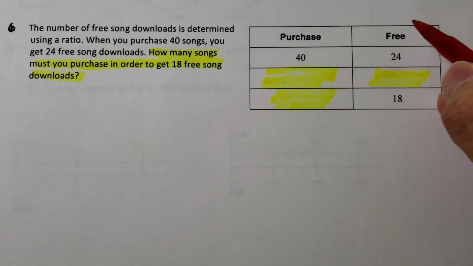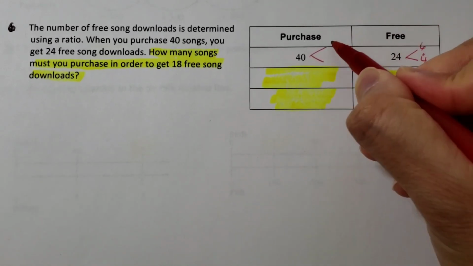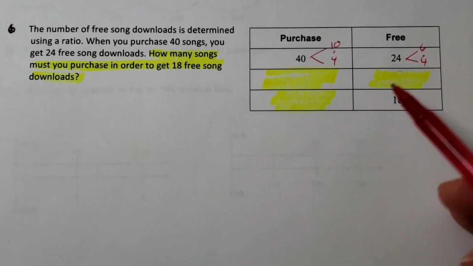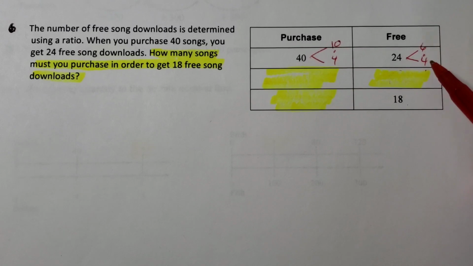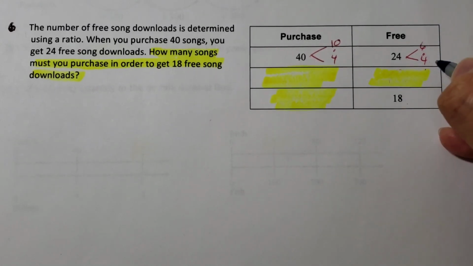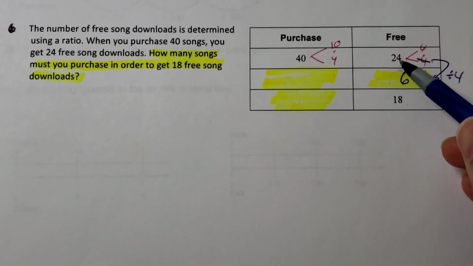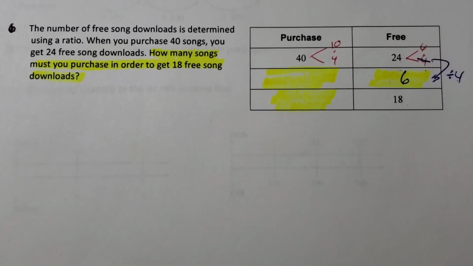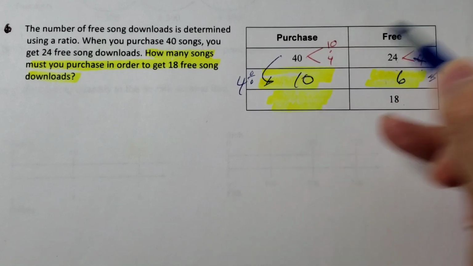So 24 we know is what? 6 times 4, right? And 40 we know it's 10 times 4. So you can use 4, or you can use 8, but what's easier would be to use 4. We can divide by 4. So we can say 24 divided by 4 is 6, because 6 times 4 gives you 24. If we're dividing by 4 on this side, we need to divide by 4 on the other side. So 40 divided by 4 is a 10.